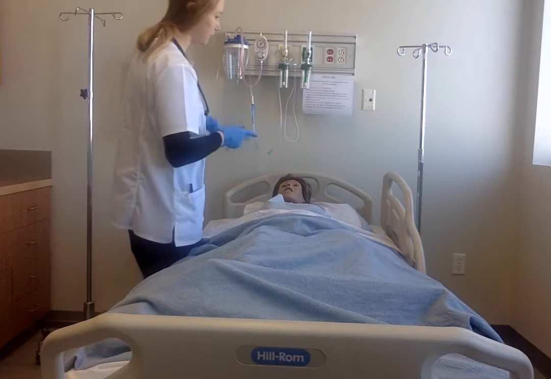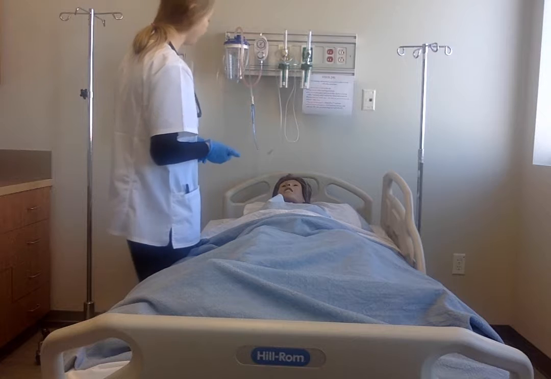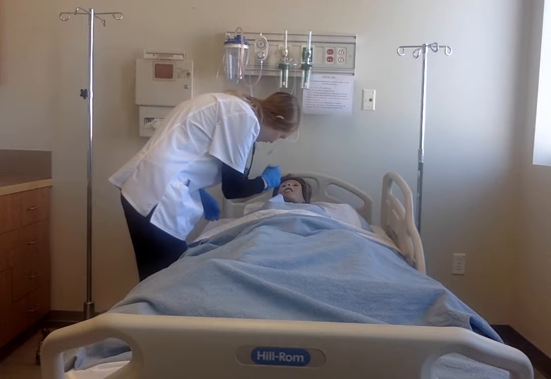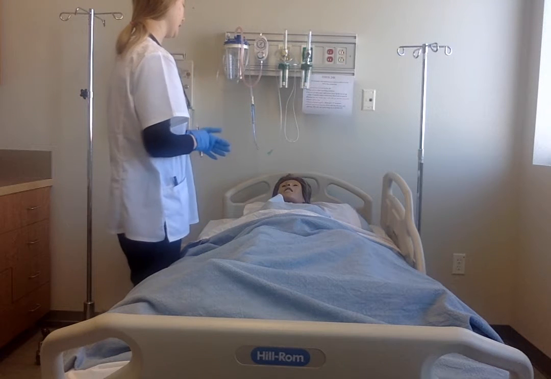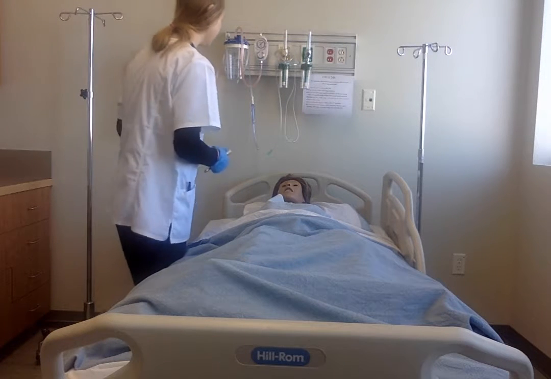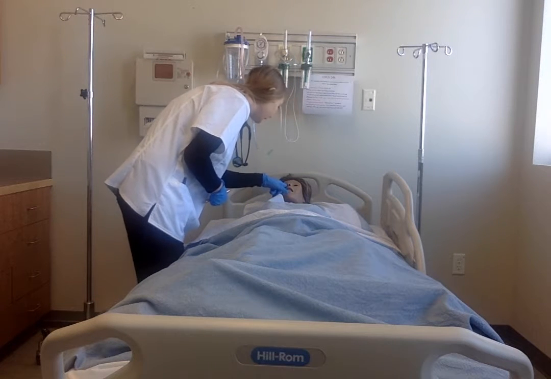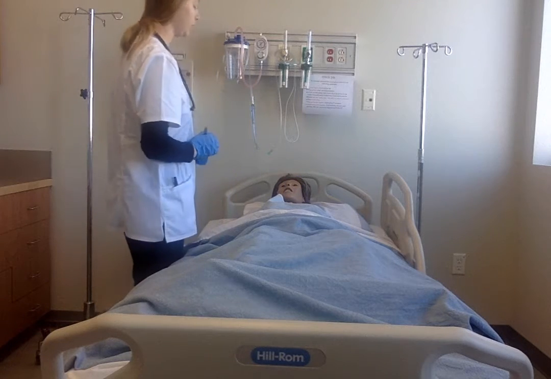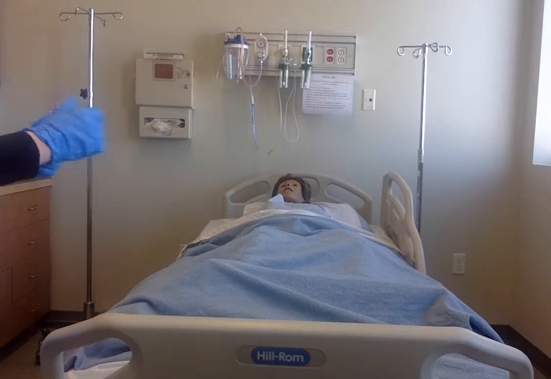So first I'm going to inspect the nasal canal, the septum, and any turbinates. Alright, and I'm going to go ahead and look inside, making sure there's no blockage, no mucus in the way, and now I'm going to go ahead and perform patency. So I'm going to block one of the nostrils. Can you breathe fine? Yes. Okay, now the other. She had no trouble breathing with one of the nostrils closed.